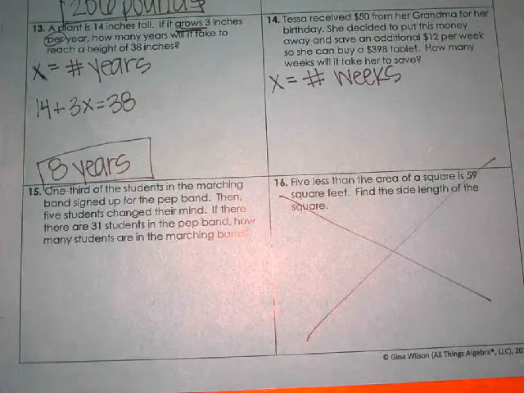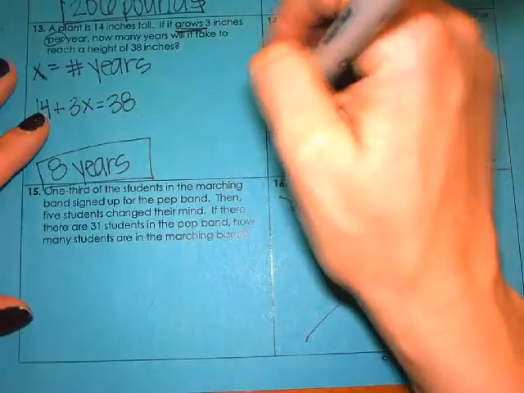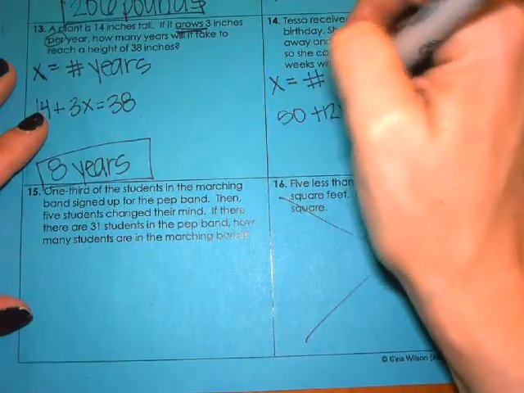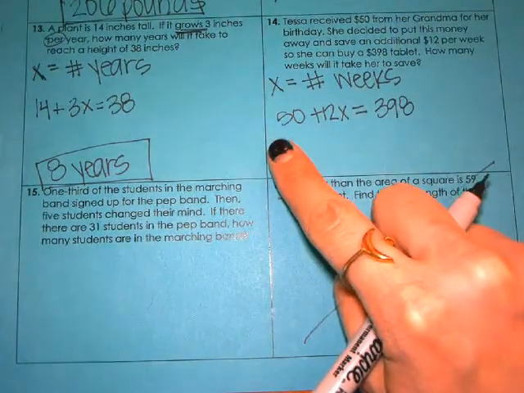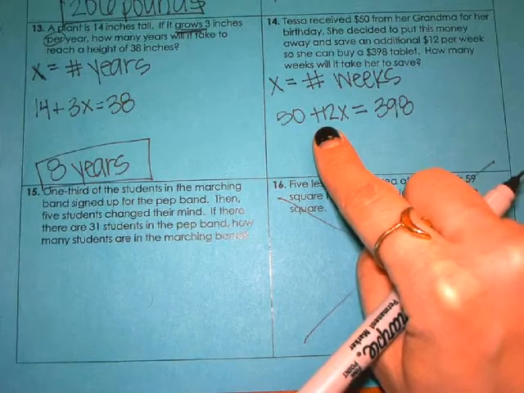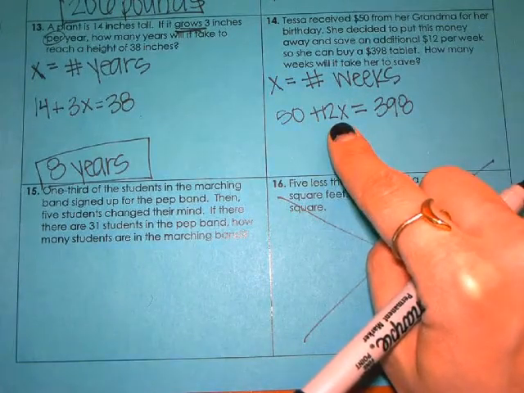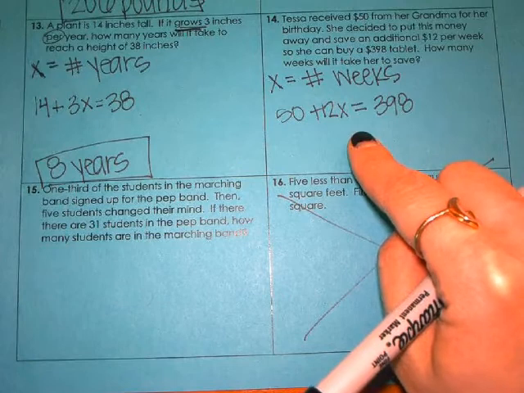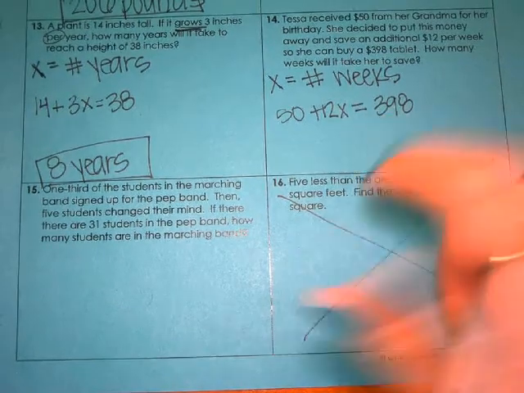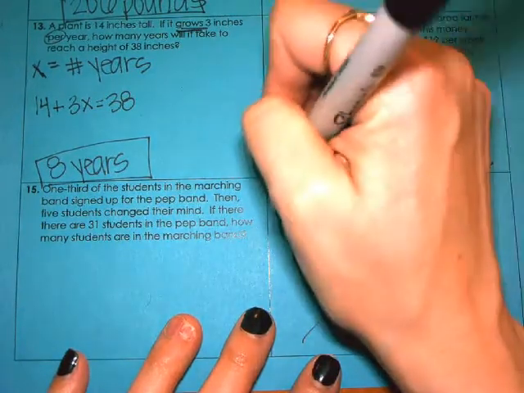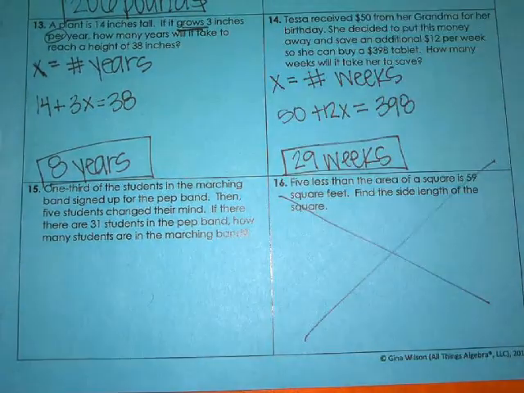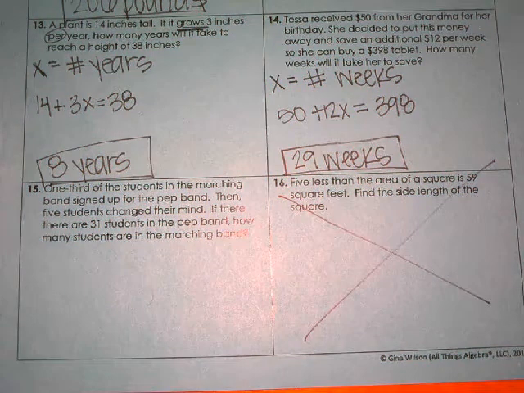Who can tell me how to write this equation? Layton. Excellent. You are taking the $50 she got from her grandma, adding it to the $12 she saves for however many weeks, which is X, equals $398. So how many weeks does she have to save for, everyone? 29 weeks. It's pretty much about half a year. Okay.